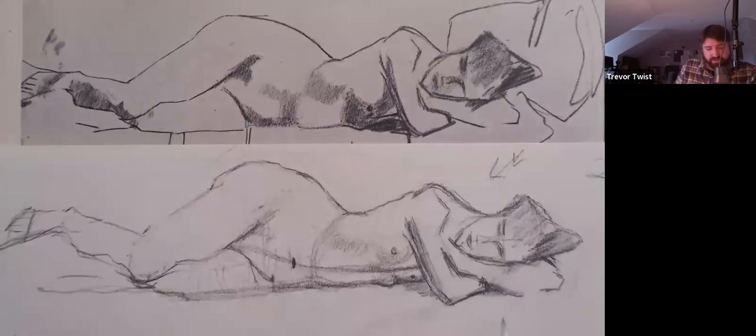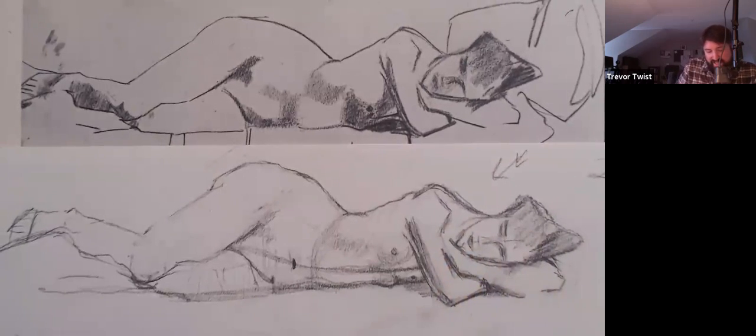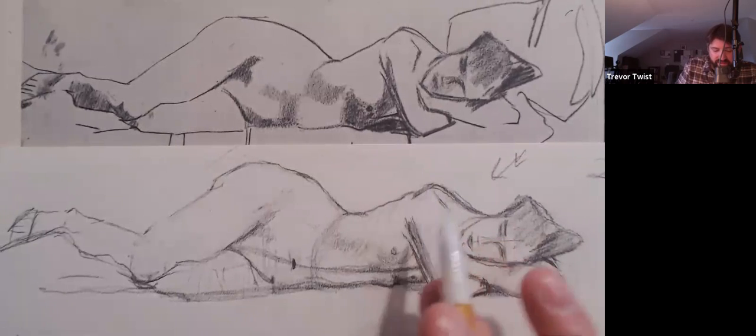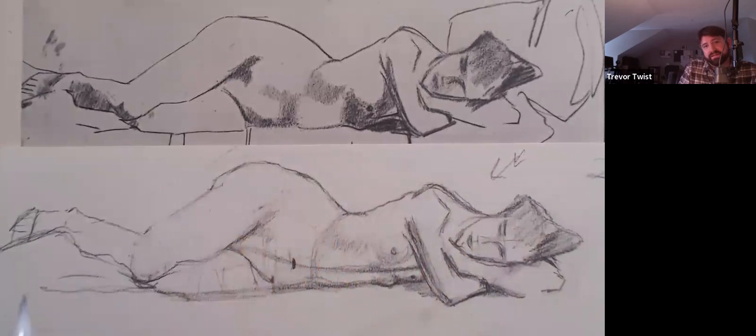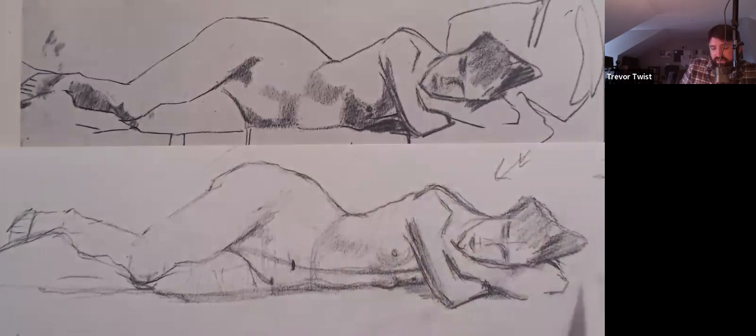So there's an S curve that naturally happens in the human body. And then here the wide parts are pushed up, the narrow parts are pushed down. So that's where we get these peaks and valleys of the human figure, because one side of the body is flattened out so hard.